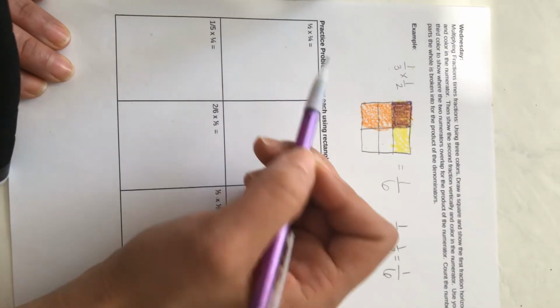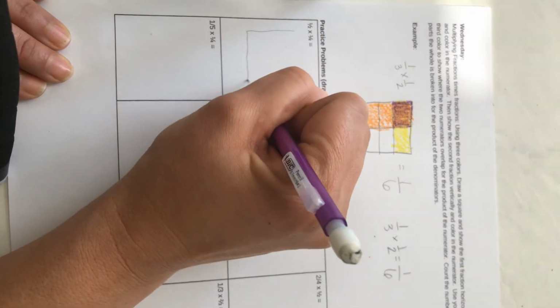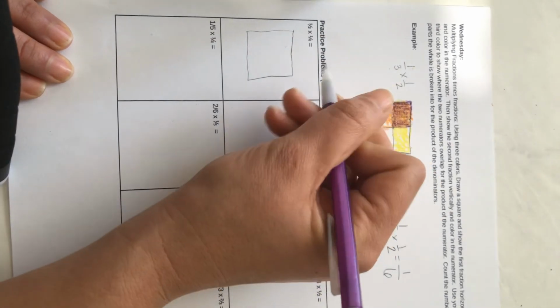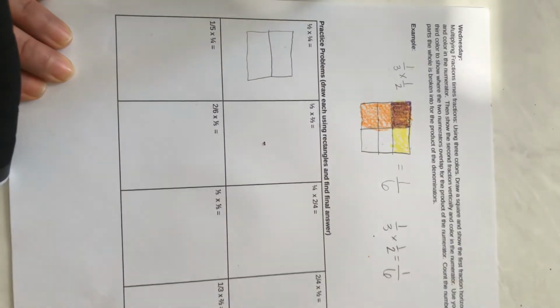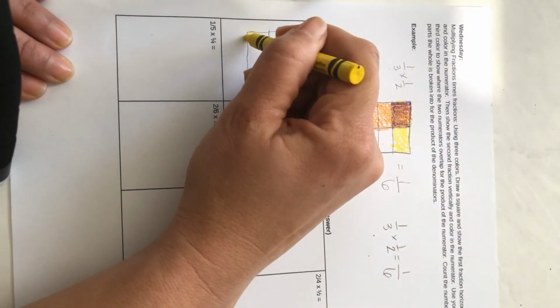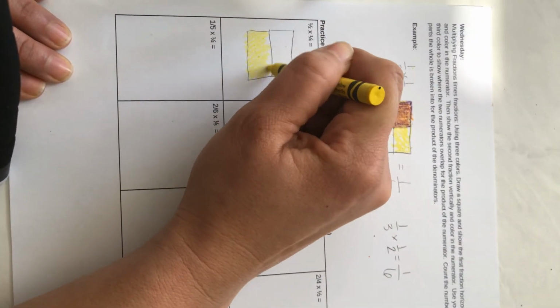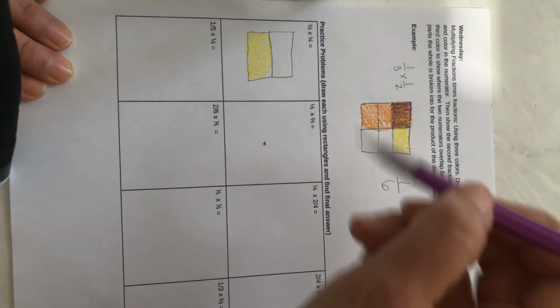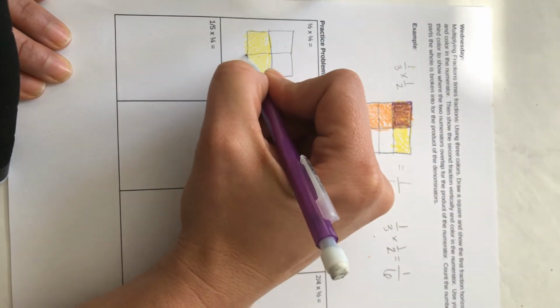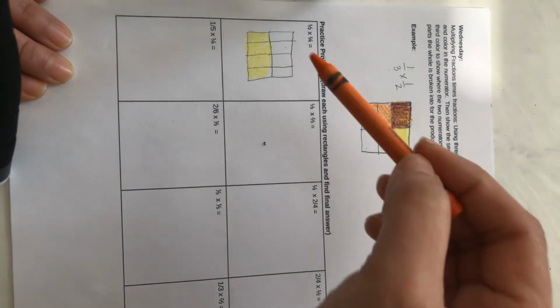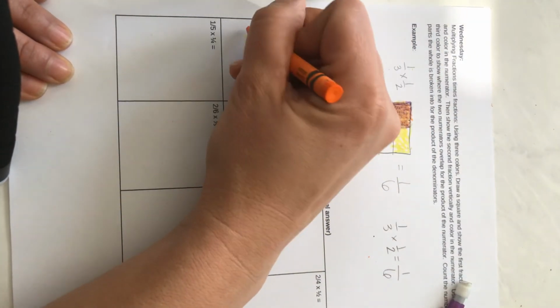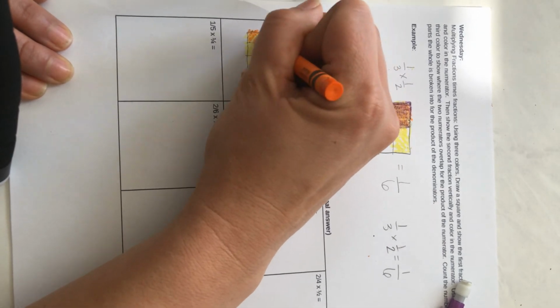So let's go ahead and quickly do this first practice problem here. I'm going to start with 1/2. I'm going to break it apart going this way first and color in 1/2 with my lightest color. Then I'm going to break it up into fourths going vertically. And I'm going to color in with my second lightest color 1/4.